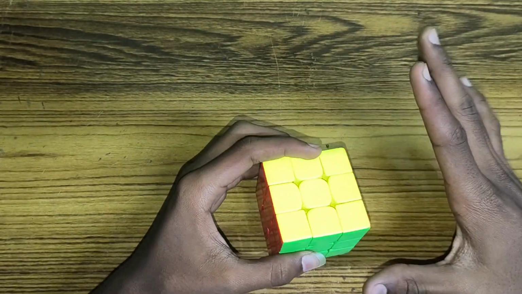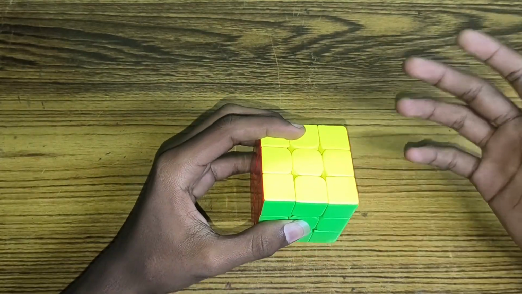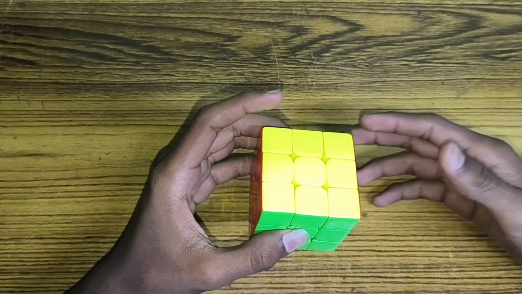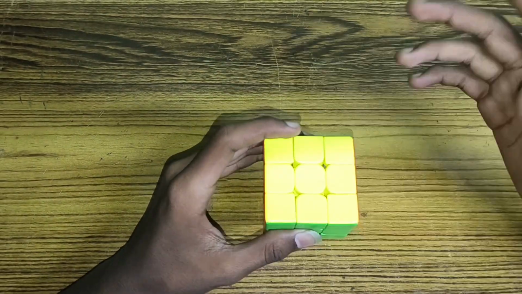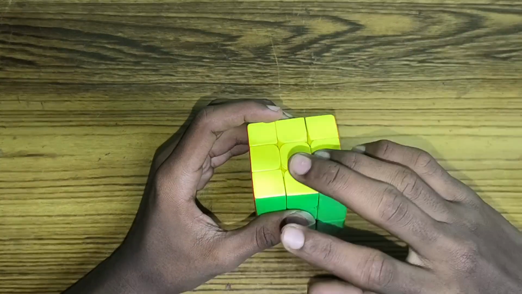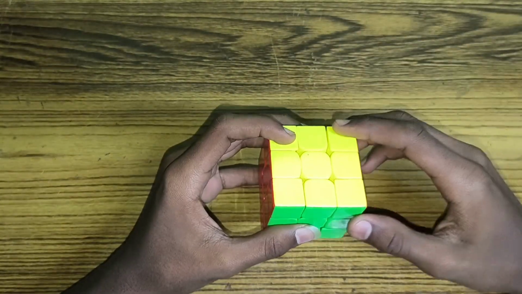OLL, which has only 10 cases, out of which you have learned 3 while learning the cube itself, that's by the beginner's method. The first step is to make a cross on top, which contains 3 cases. You may have learned it before, but I'll show you shortly.